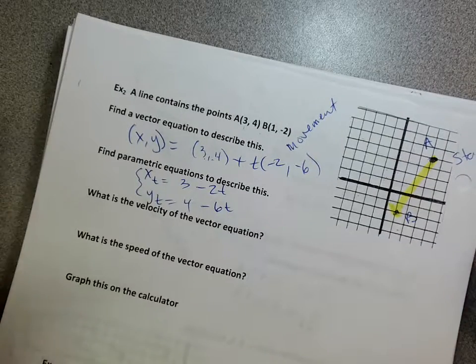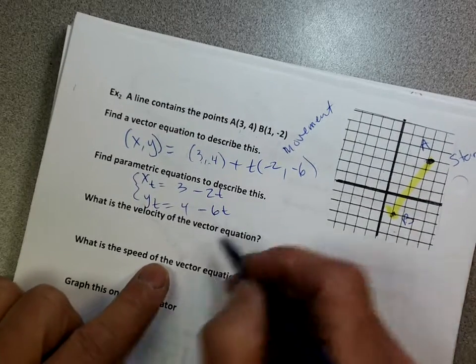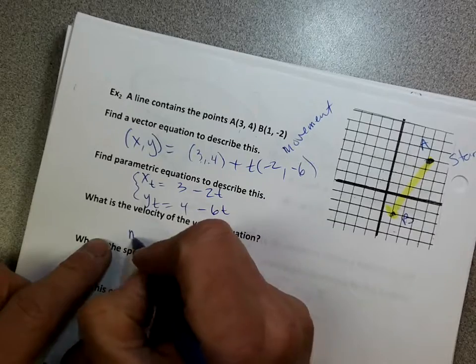What's the velocity? Now, the velocity is our movement. The velocity is the movement.